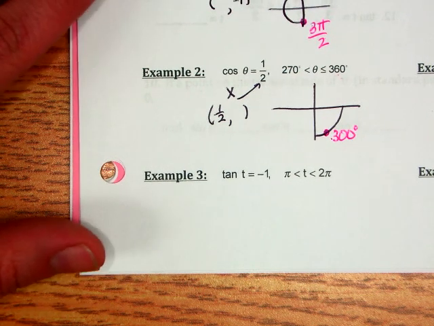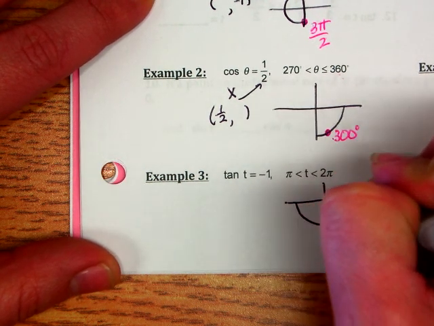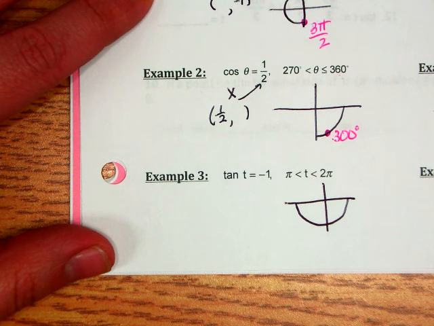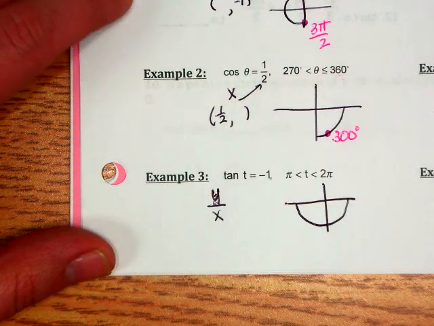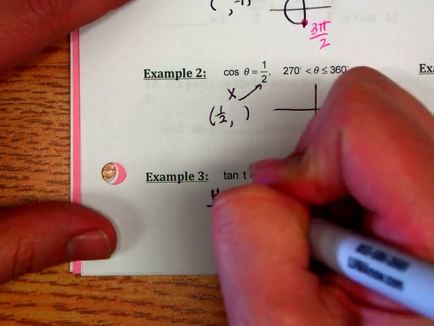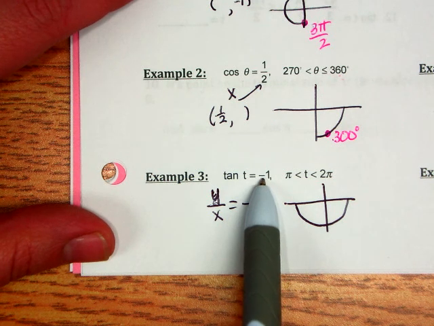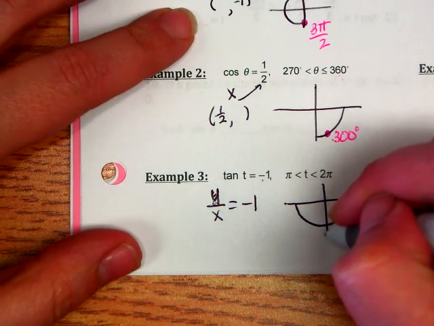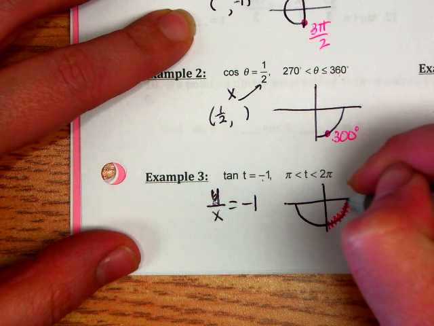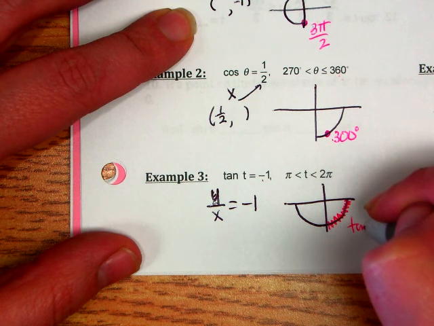In example 3, I once again can start with my restrictions, which are between pi and 2 pi. Now, be careful on this one. Tangent is -1. Tangent in the unit circle is based as y over x. Y over x equal to -1. Well, first of all, tangent is negative when I have opposite signs. So I know that now I must have an answer that falls in this shaded region. Over here, tangent is positive. This is where tangent is negative.